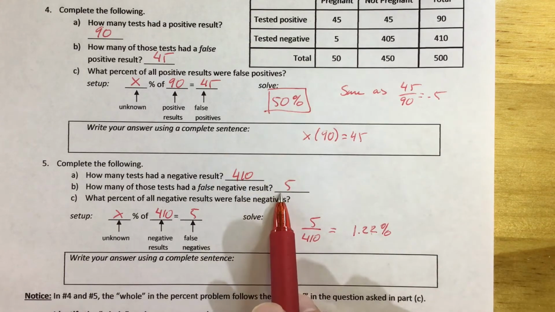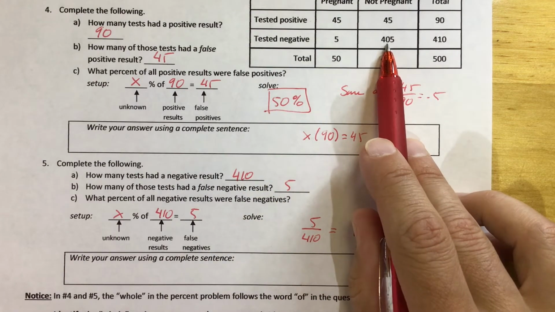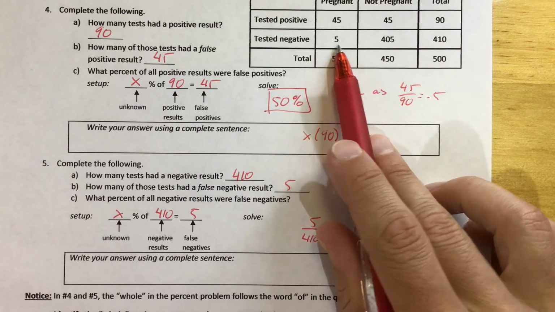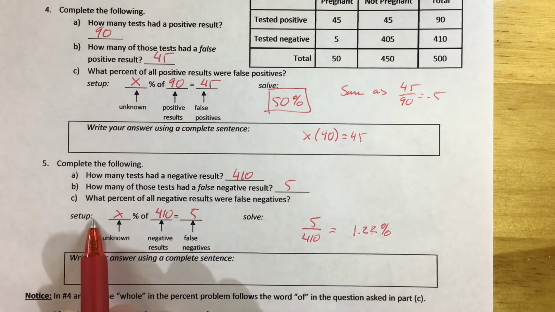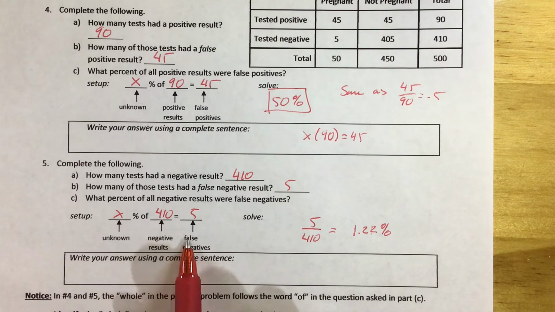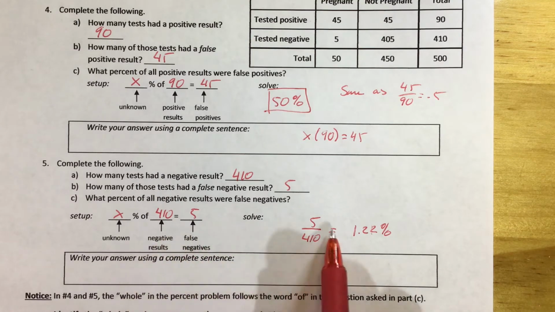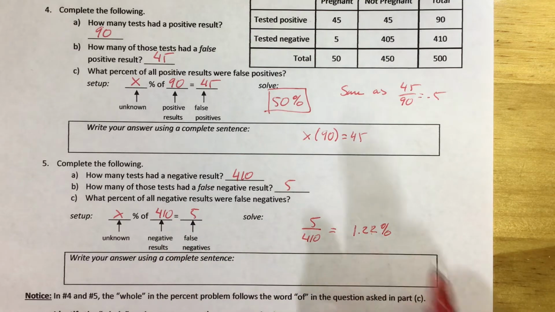So only 5 of those. These are all correct negative results. These are all the ones that are going to be incorrect. All right, so if we do the same problem that we just did above, really all we got to do is take 5 and divide it by 410. It comes back as a very, very small number of 1.22%.